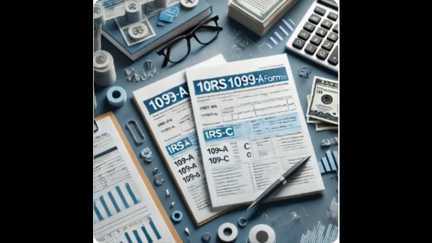The purpose of Form 1099C. The 1099C, or cancellation of debt, is issued when a creditor forgives or cancels a debt of $600 or more. Debt cancellation may be considered taxable income unless specific exclusions apply. Recipients must report the forgiven amount on their tax return and may need to fill out Form 982 for certain exceptions.